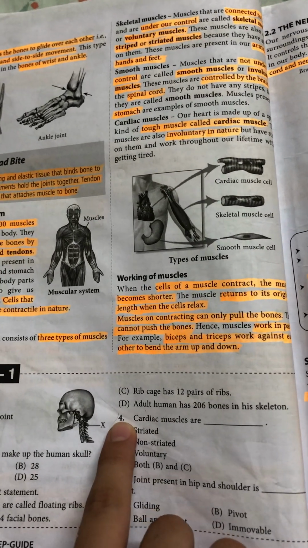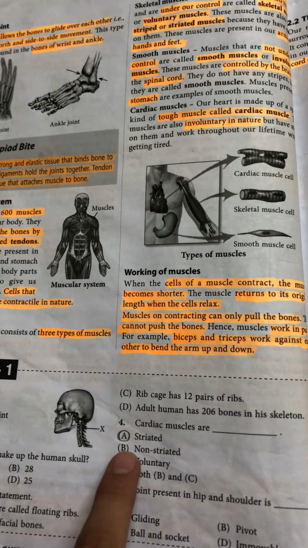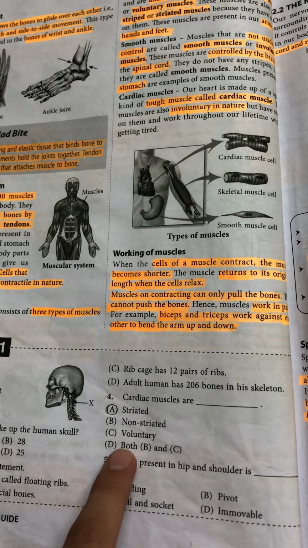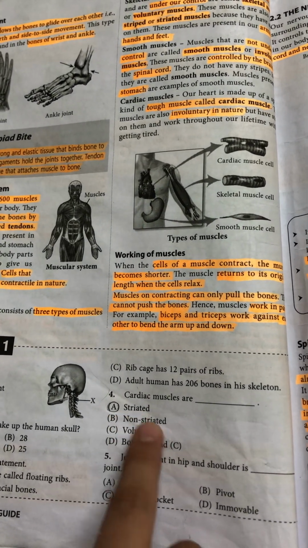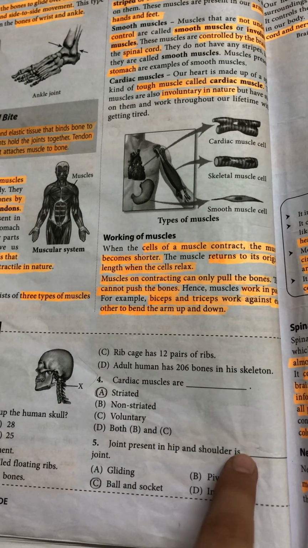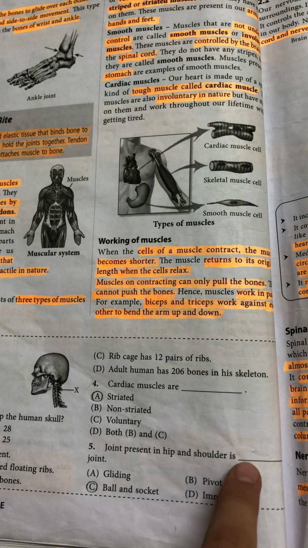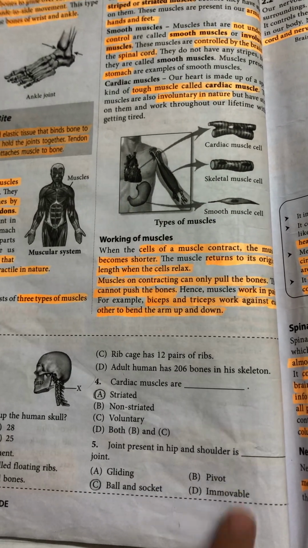Question 4. Cardiac muscles are dash. Striated, non-striated, voluntary, both B and C. The correct answer is option A, striated. Question 5. Joint present in hip and shoulder is dash joint. It is the ball and socket joint which is present in the hip and shoulder.